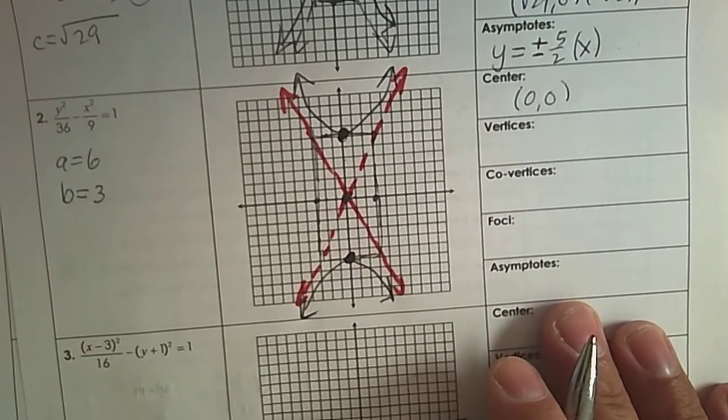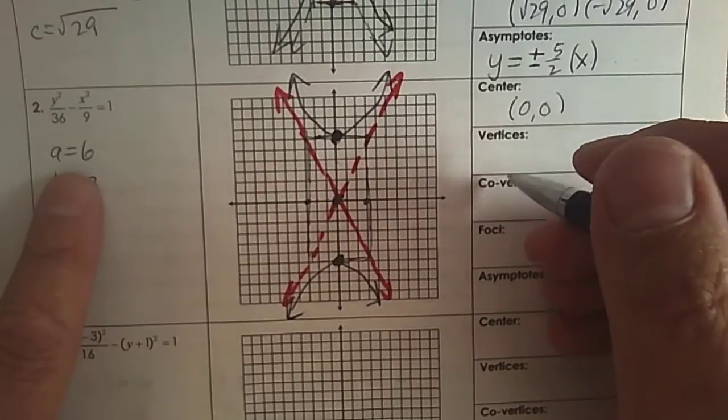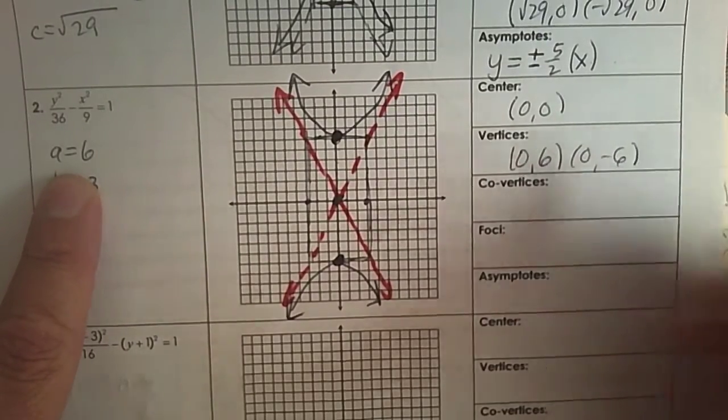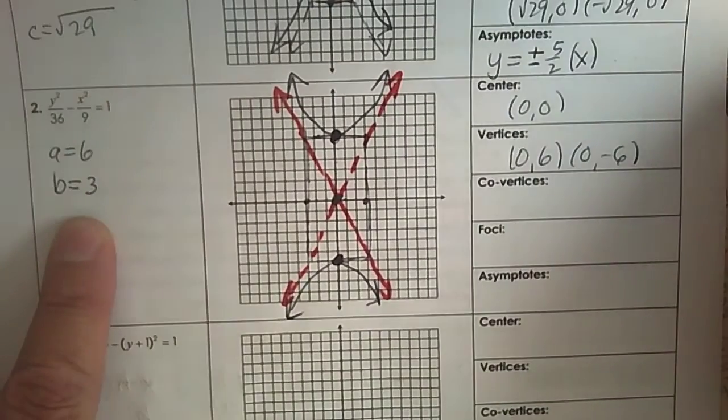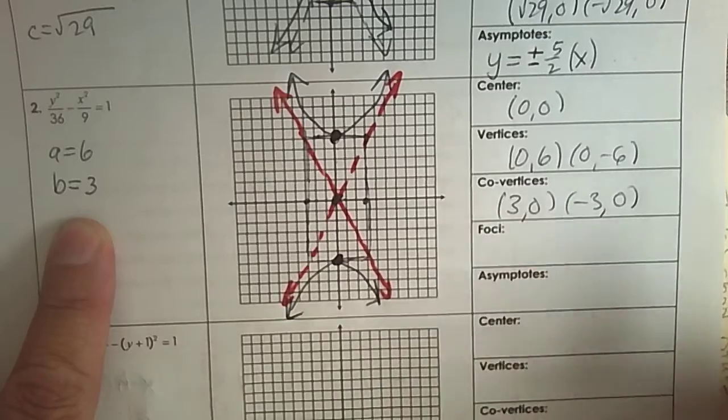We're going to write this information down now. So where were the vertices again? So I added and subtracted 6. So 0, 6, and 0, negative 6. The covertices, I added and subtracted 3. So 3, 0, and negative 3, 0.